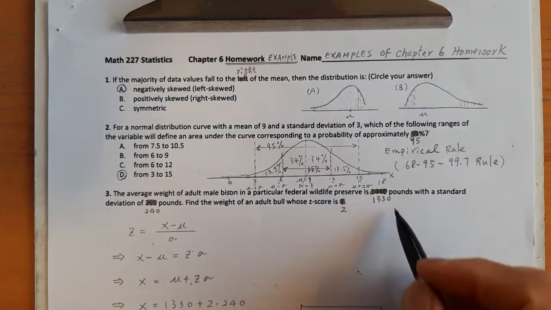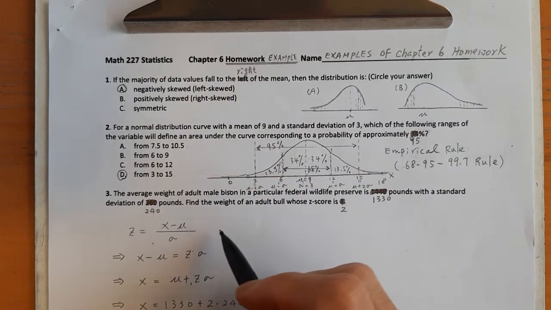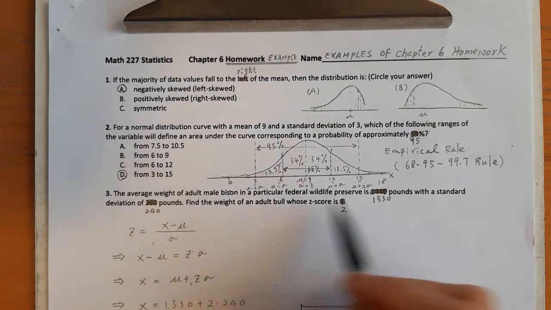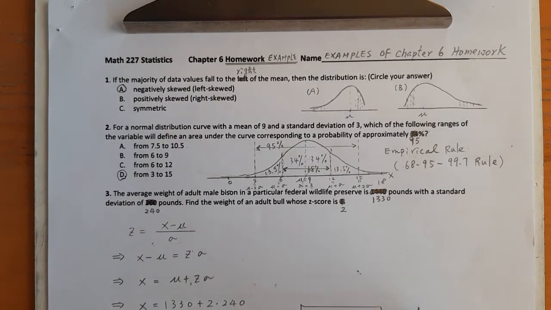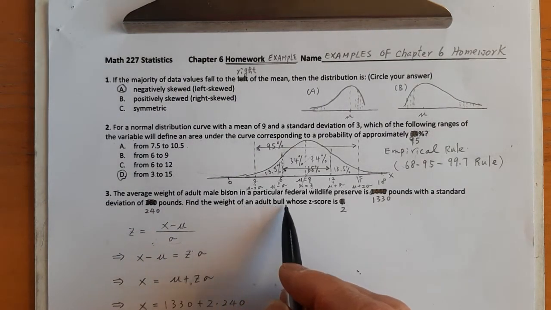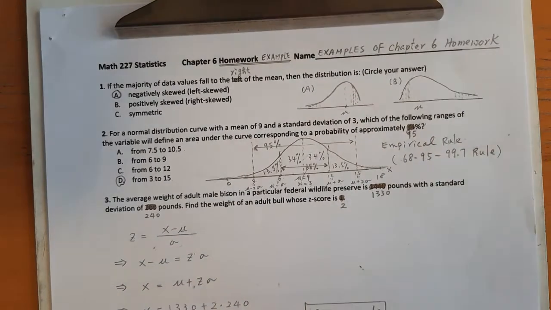The mean is 1,330, so the mean equals 1,330. And the standard deviation is 240. Find the weight of an adult bull whose z-score is positive 2. I changed the number, so the z-score is 2.